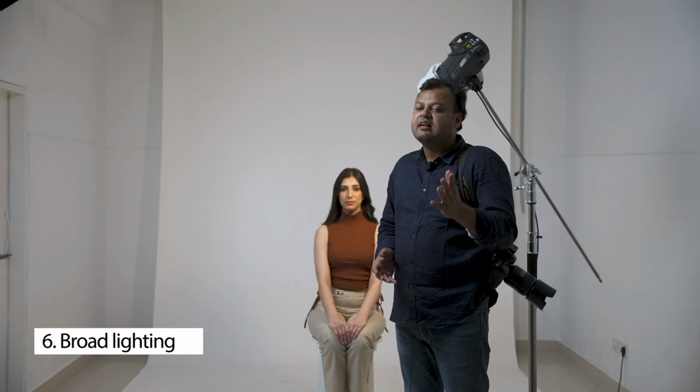Now let's have a look at the broad light setup. What this does is, the subject's face facing towards the camera, it will illuminate that part. The subject's face which is not facing the camera will be in the shadows. So the subject will be a little tilted towards the camera. So this gives a little softer and a more expansive look. What it also does, it creates a natural portrait-like effect.